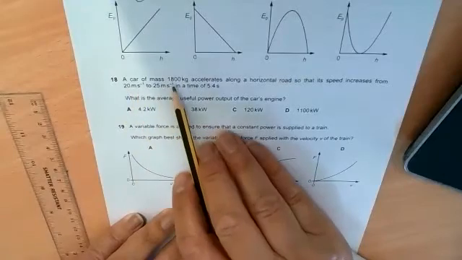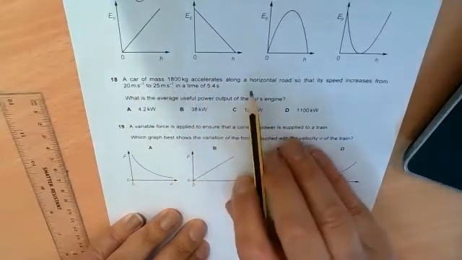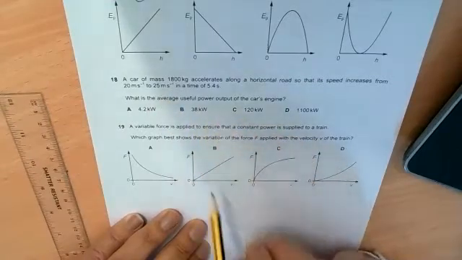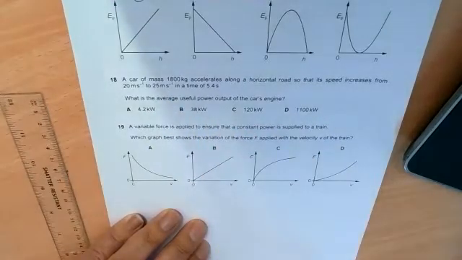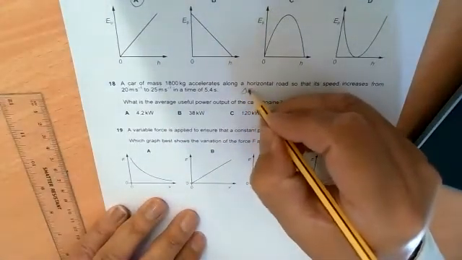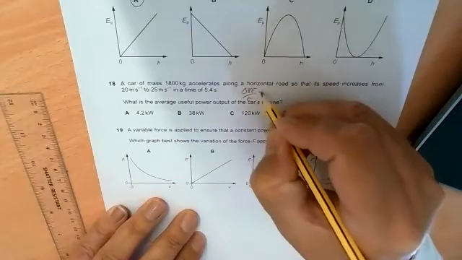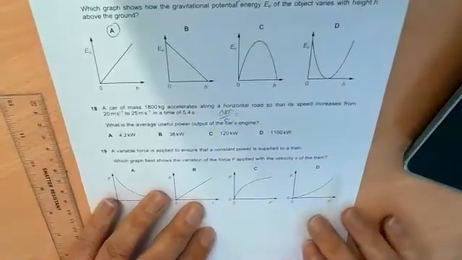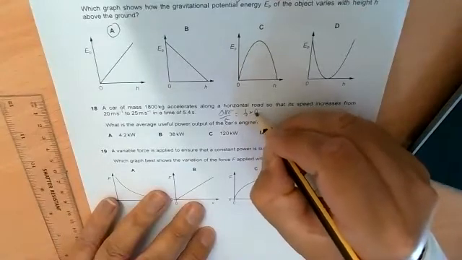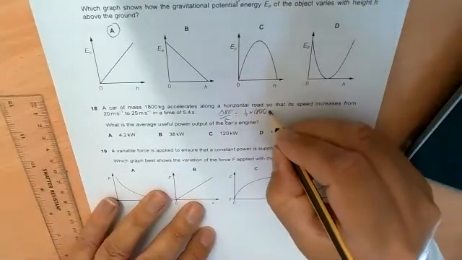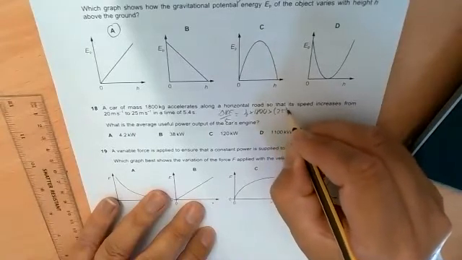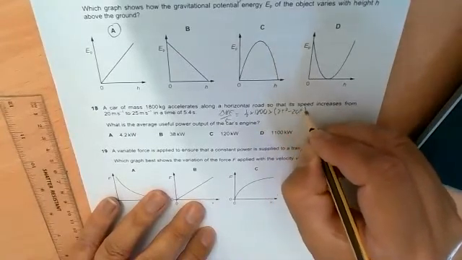So then a car of mass 1,800 kilograms accelerates on a horizontal road, so its speed increases from 20 to 25. You want to work out the power output of the car's engine. So you've got to be careful here. It's basically the change in kinetic energy over time. So the change in kinetic energy is a half times 1,800 multiplied by 25 squared minus 20 squared, okay?